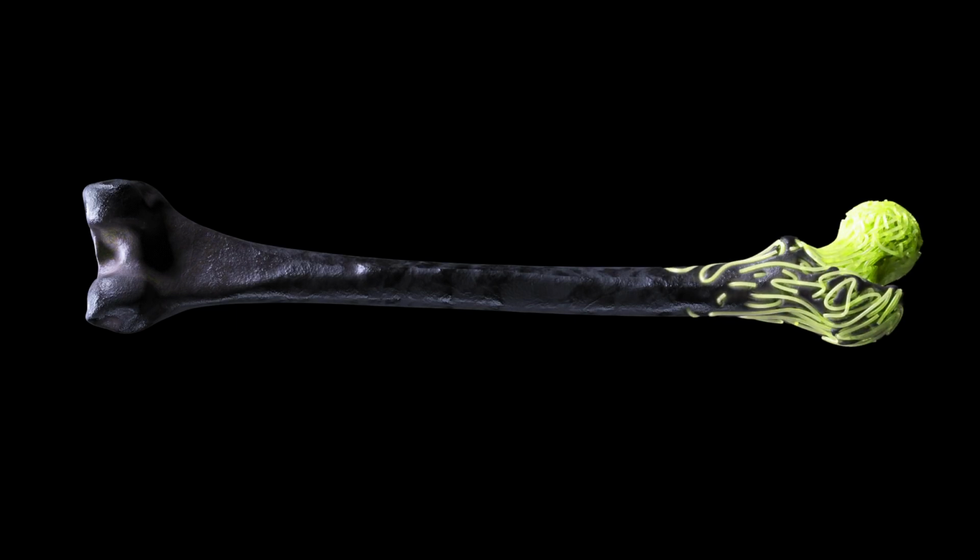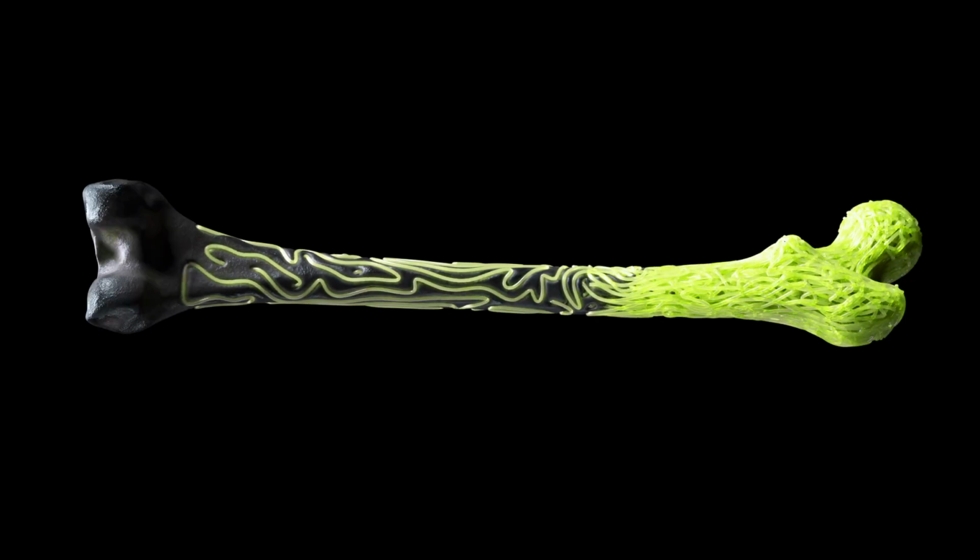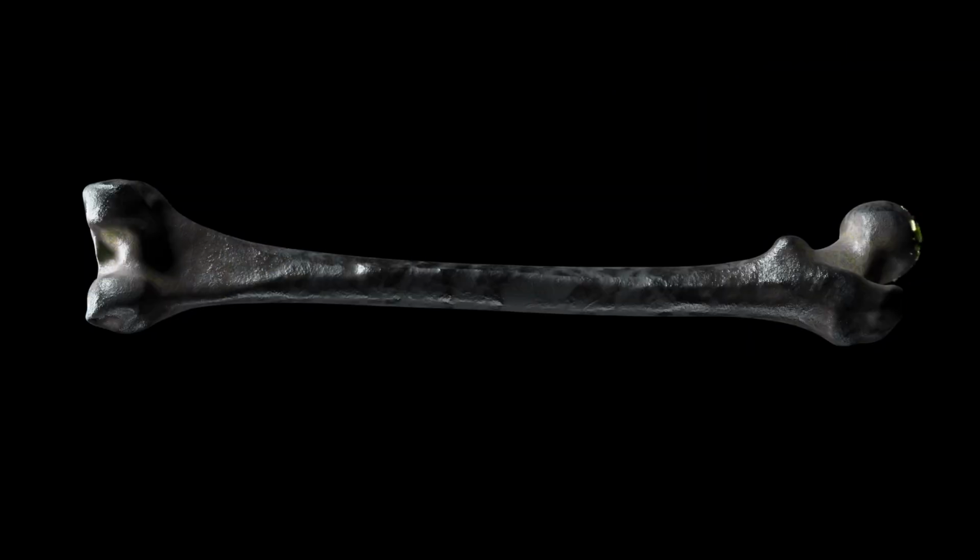In this tutorial we will take a look at some sort of a bone erosion with worms or noodles, or it depends on how weird you want this effect to be.